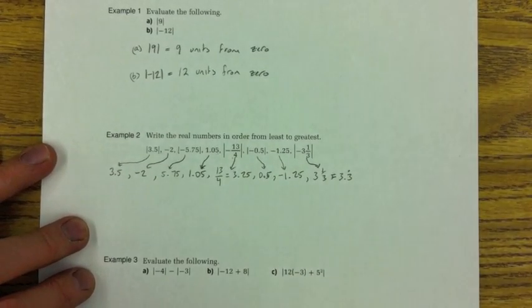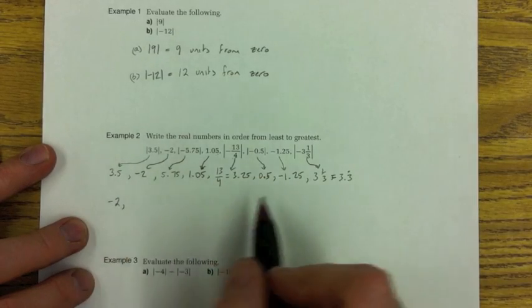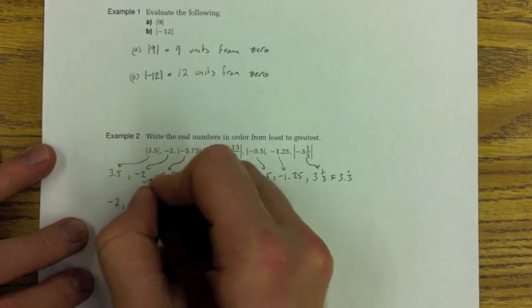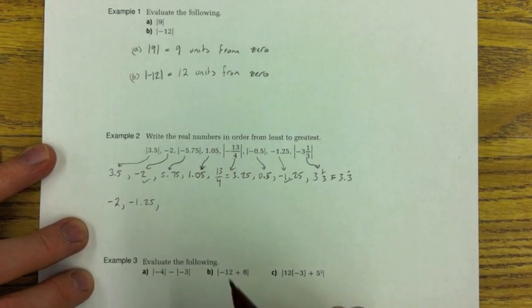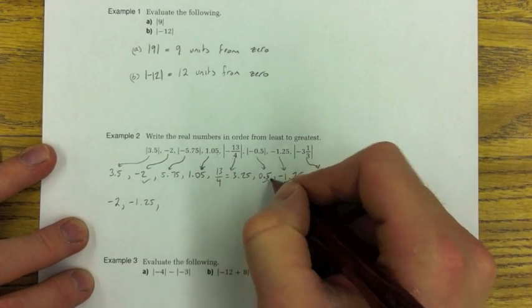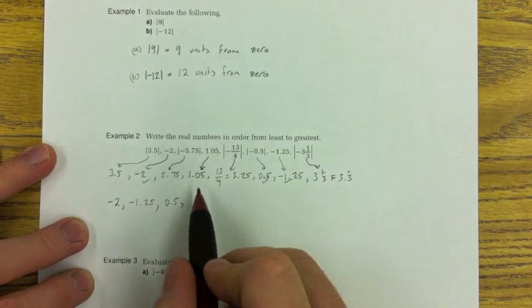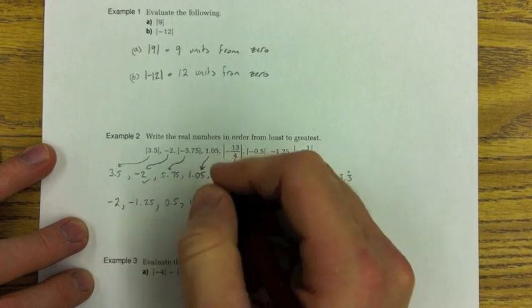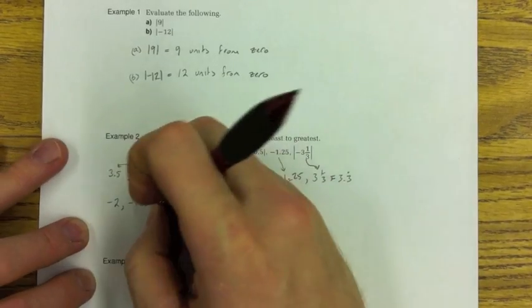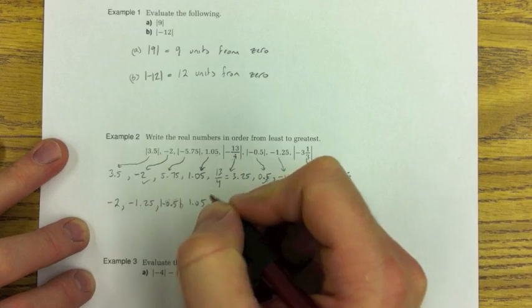Now it asks us to put them in order from least to greatest. So if we take a look through our list, I think we've got -2 is the least, -1.25 comes next, then 0.5, and then looking through our list, I think we've got 1.05. Let me just fix this. This was originally the absolute value of -0.5.